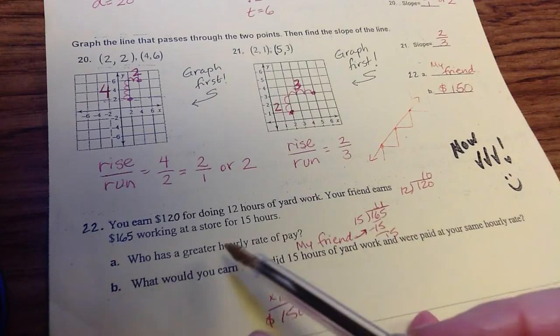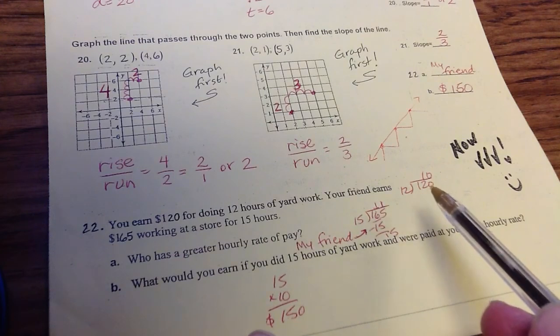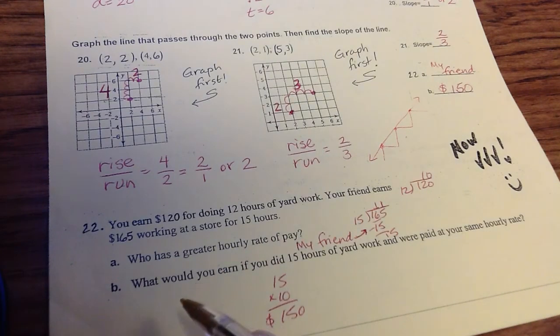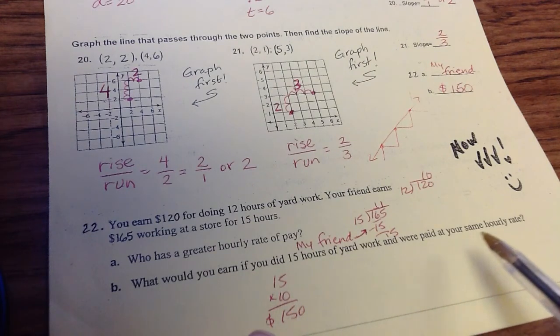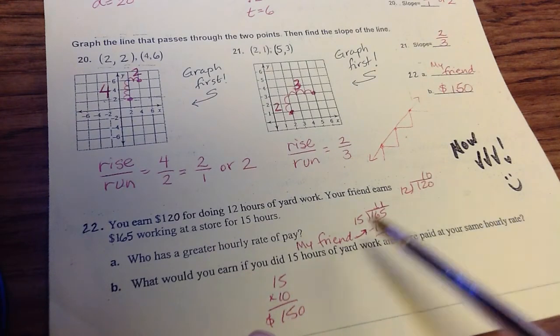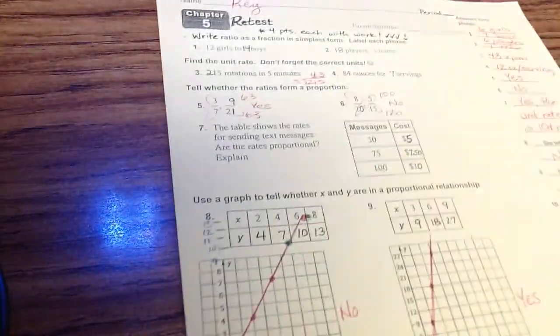Now, who has the greater hourly rate of pay? Your friend does. He gets $11, you get $10. That's letter A. What would you earn if you did 15 hours of yard work and were paid at your same hourly rate? Well, that's $10 per hour, so it's 15 times 10. You would earn $150. And that is all for the Chapter 5 retest.